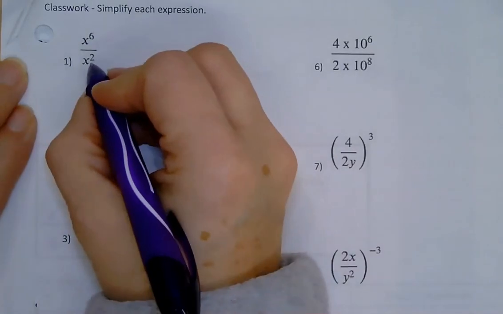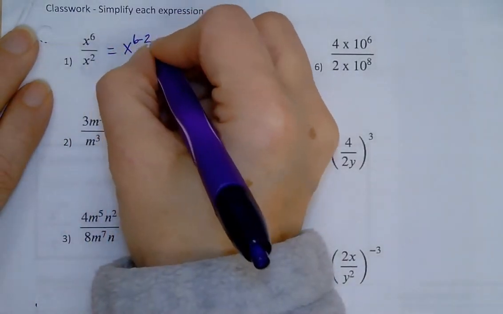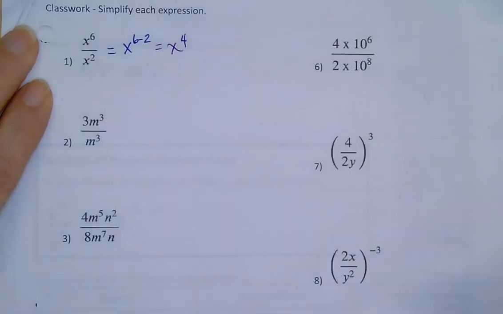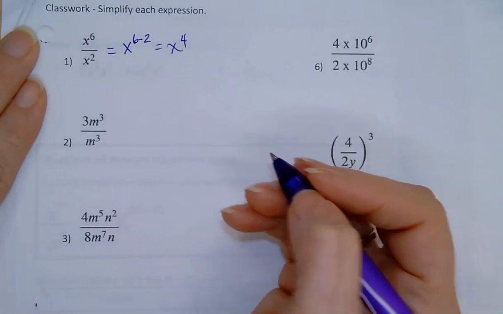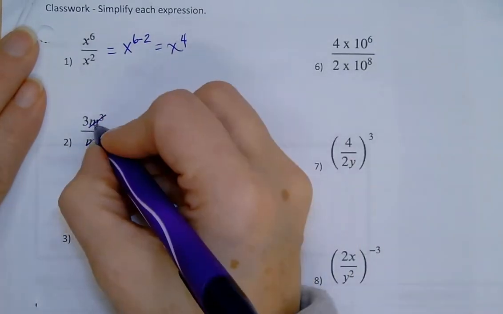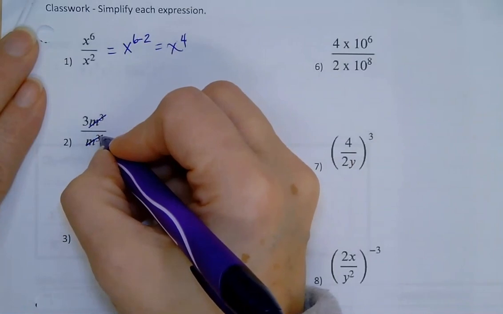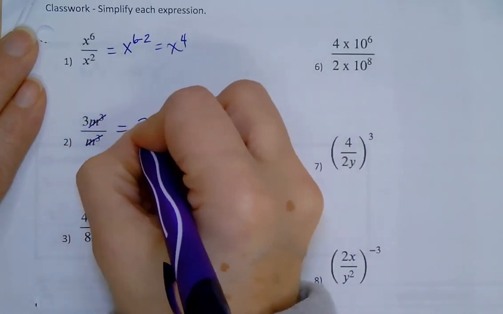All right, x to the 6 over x to the 2. My rule says that it's going to be x to the 6 minus 2, which is x to the 4. Number 2, I have 3m cubed over m cubed. I know anything divided by itself is 1, but also if I said m to the 3 minus 3, that would be m to the 0, which is 1. So 3 times 1 is going to be 3.